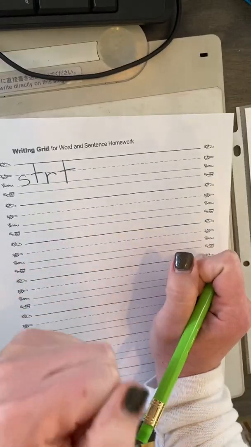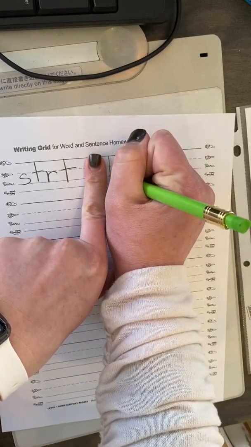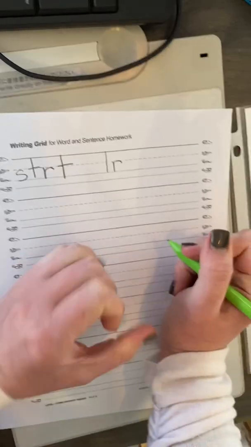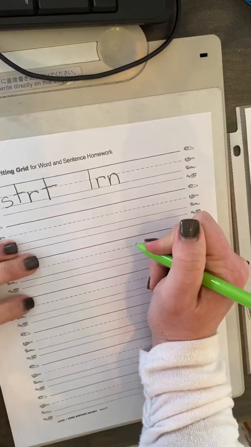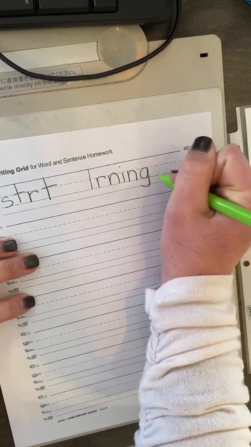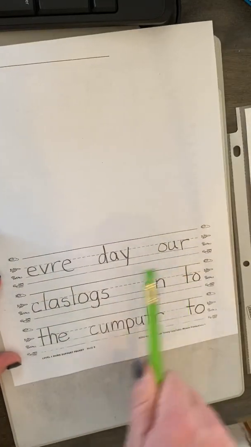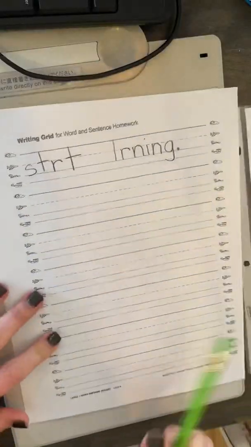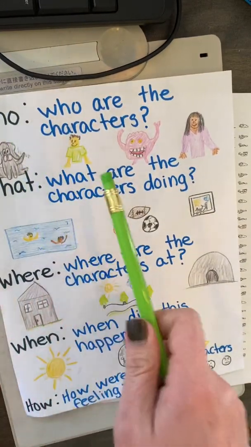learning. 2 syllables. Learn. N. Learn. Finger space. Learn. R. Learn. N. And then ing are the ing brothers, which are I-N-G. And that's the end of my sentence, so I'll do a period. Every day, our class logs on to the computer to start learning. Okay, so when I look at this, I already have my who, which is our class.